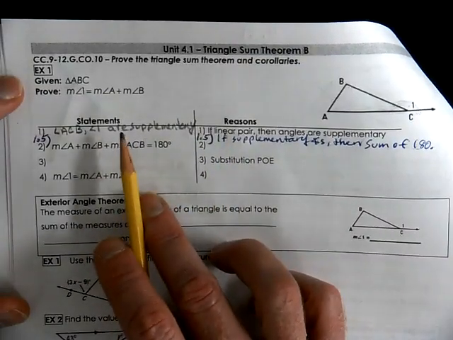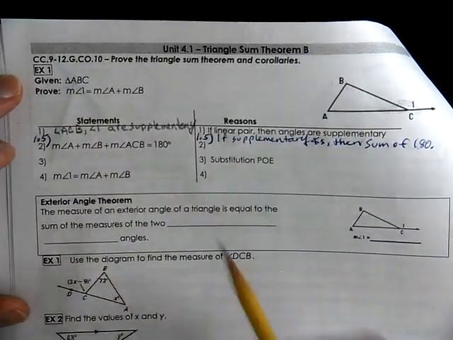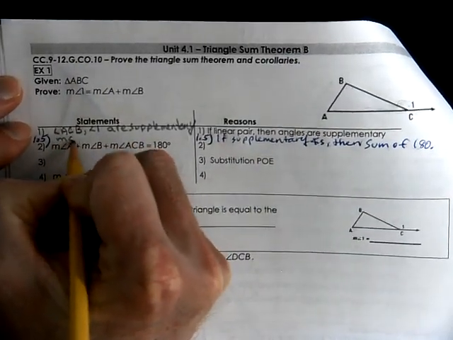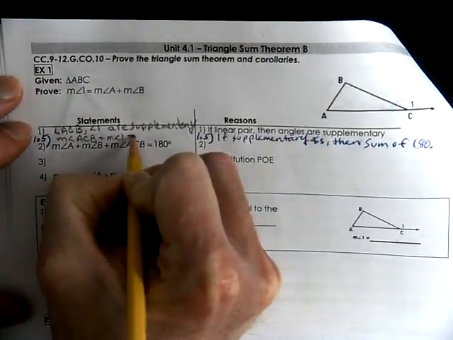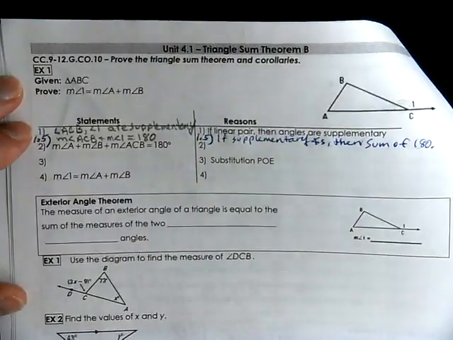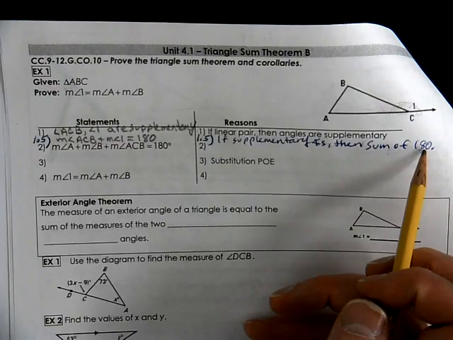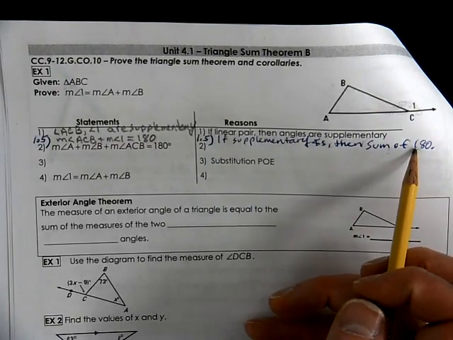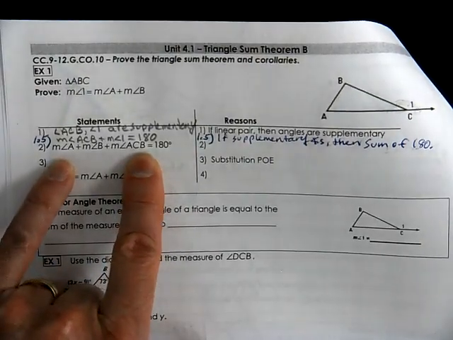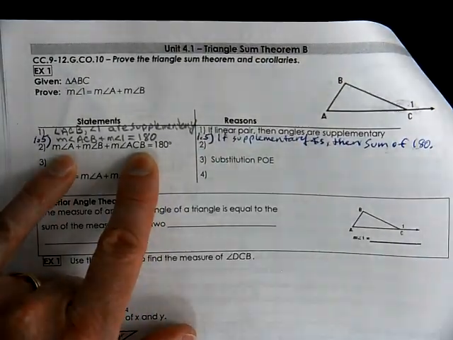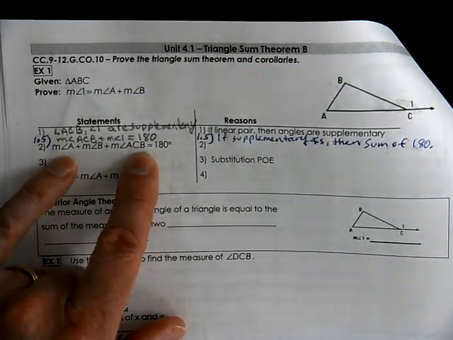We have to talk about how those two angles add up to 180 degrees. The measurement of angle ACB plus the measurement of angle 1 is going to be 180 degrees. Because it's supplementary, the two angles add up to 180. Now, how do I know that these angles add up to 180? Can you find out where these angles are located? You got to use your eyes.